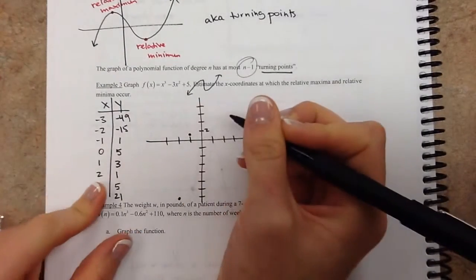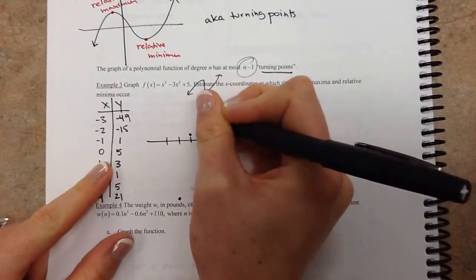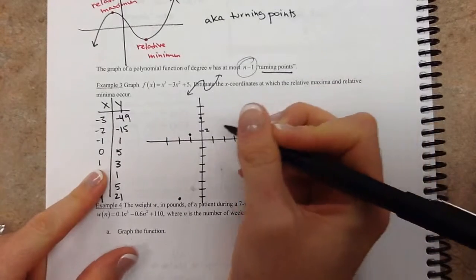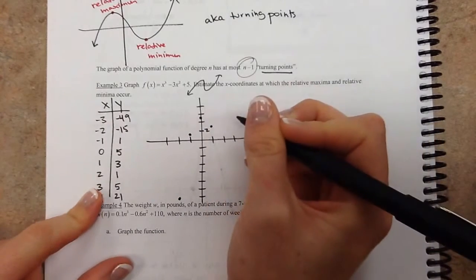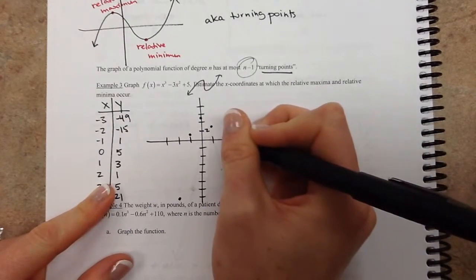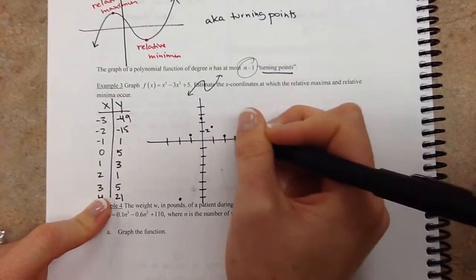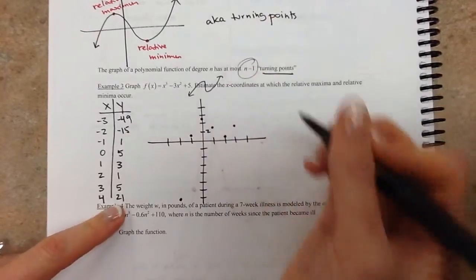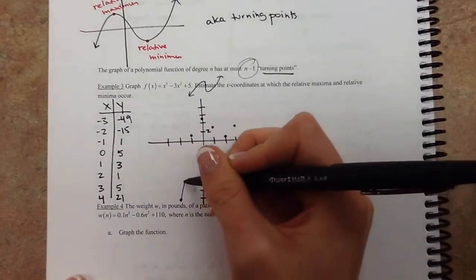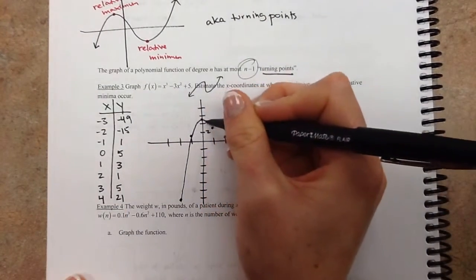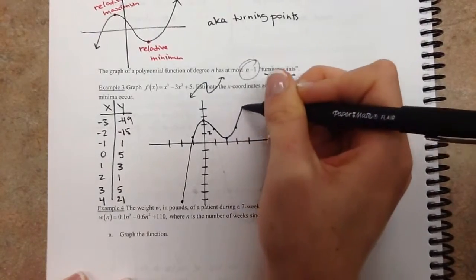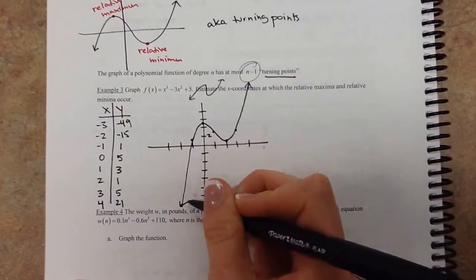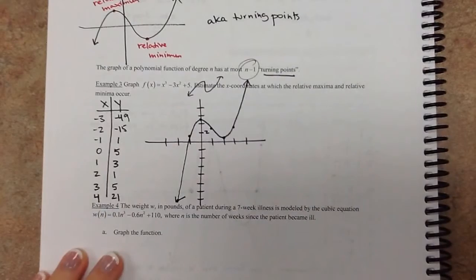-1 is at 1. 0, 5. 1, 3. 2, 1. 3, 5, and then 4, 21 would be way up here. All right, so we see it does something like this. Okay, so that's very similar to the shape we were expecting.